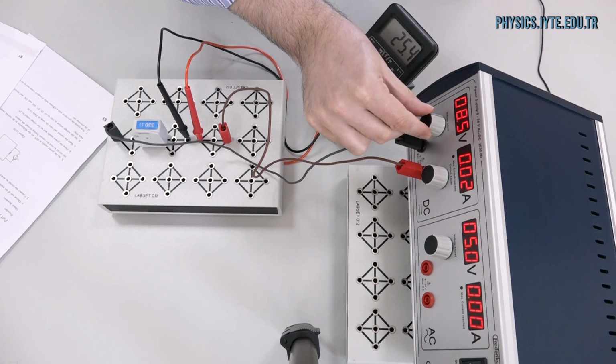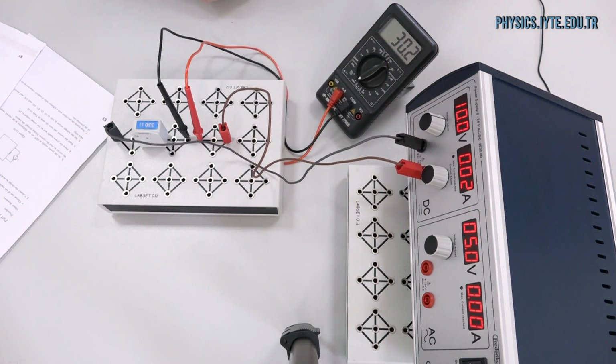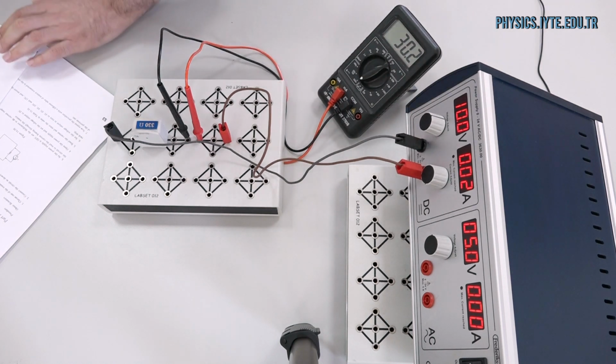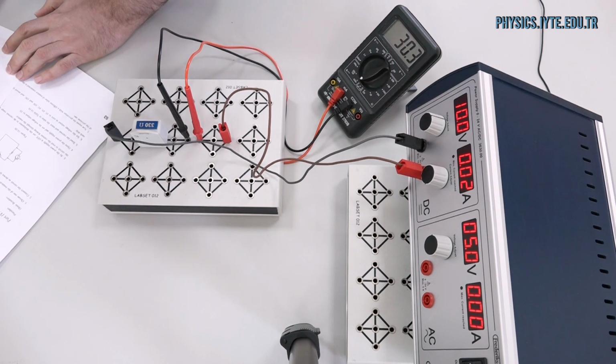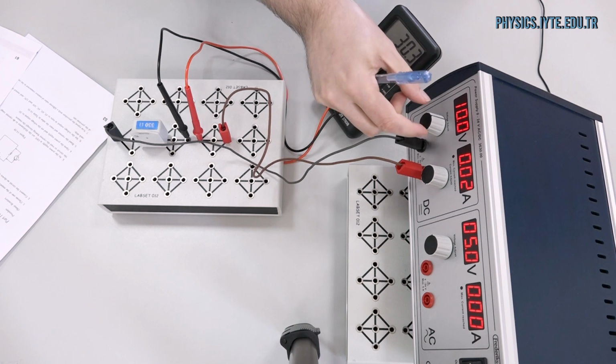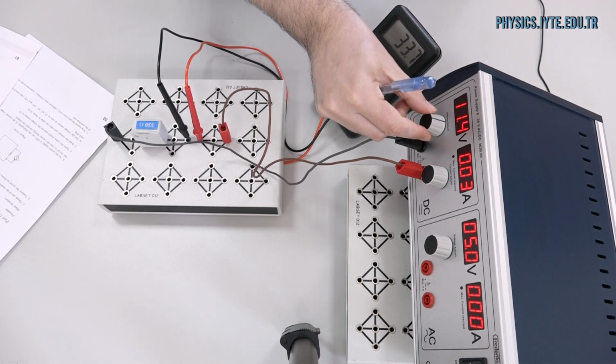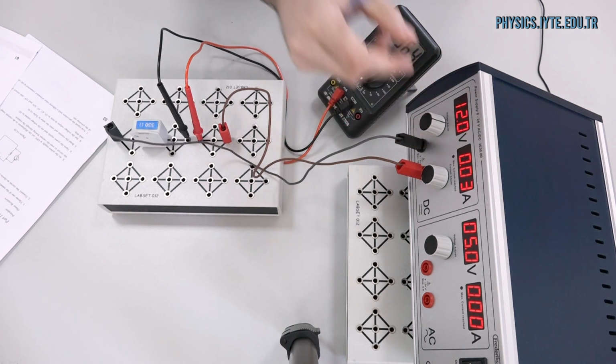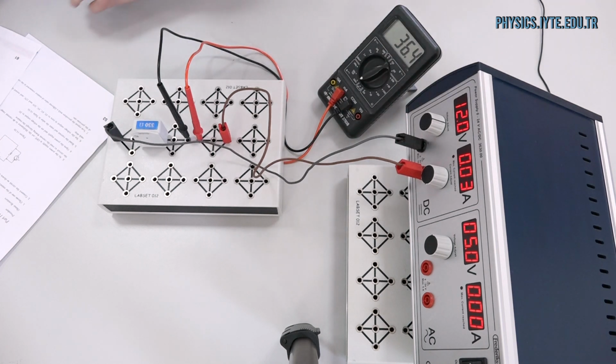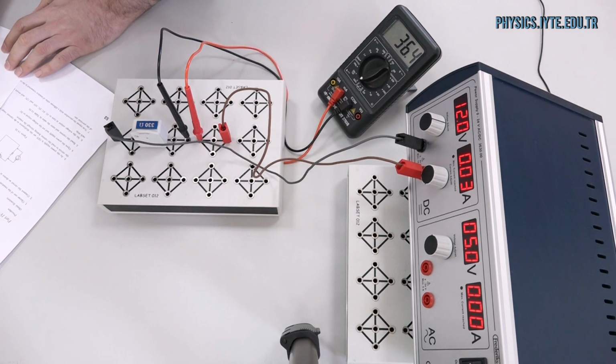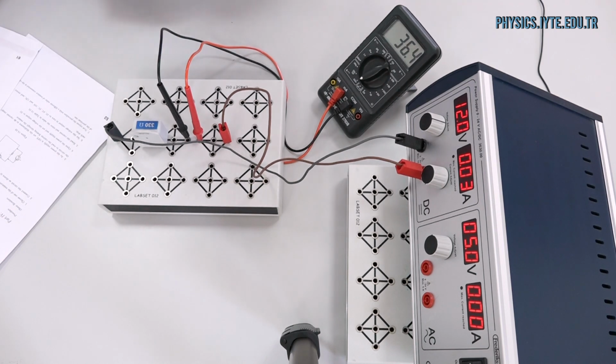For 10 volts, we will see that the current increases to 30.3 milliamps. And finally, for 12 volts, the resulting current value is 36.4 milliamps. So this is the data taking part.